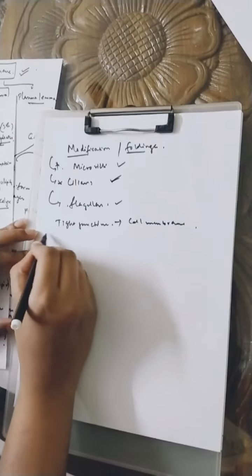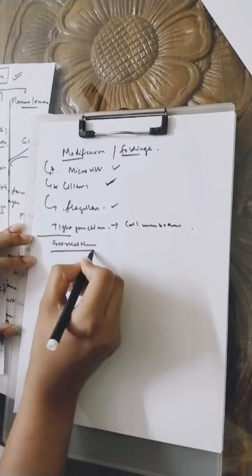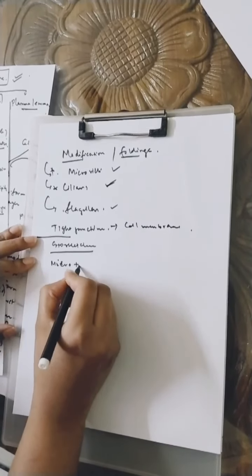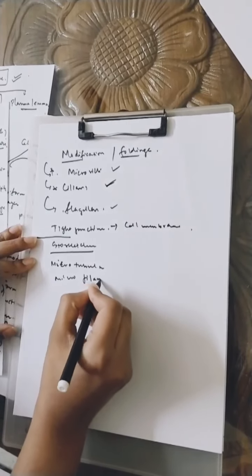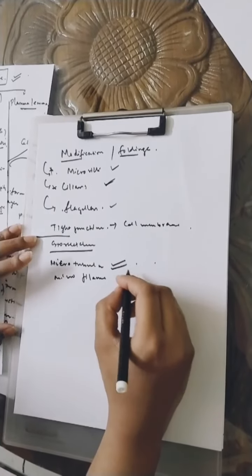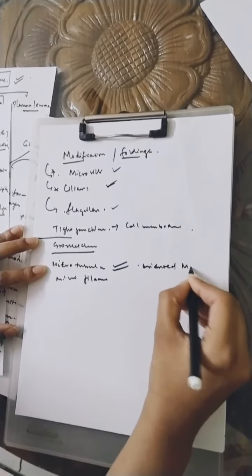When we talk about the cytoskeleton of the cell membrane, it forms microtubules and microfilaments. What exactly are they? Microtubules form tubular structures to initiate oriented movements.